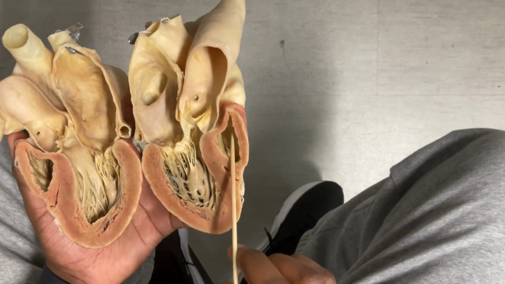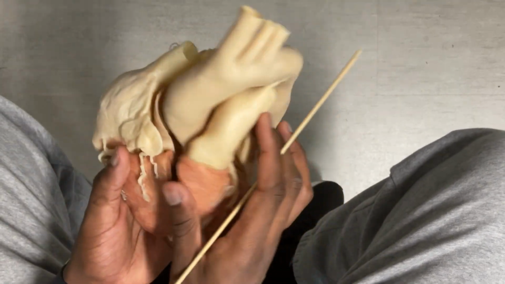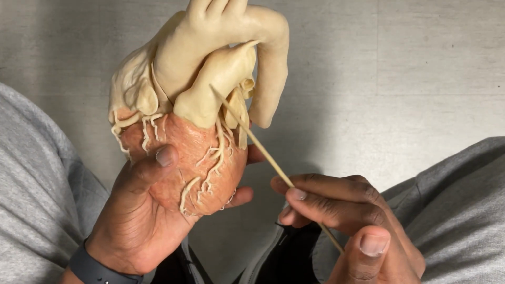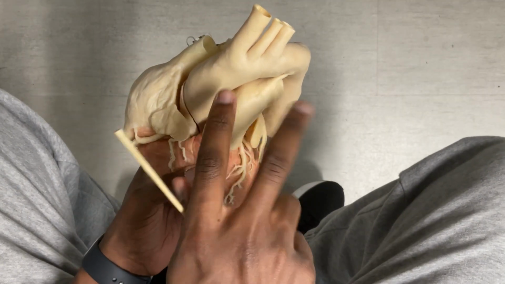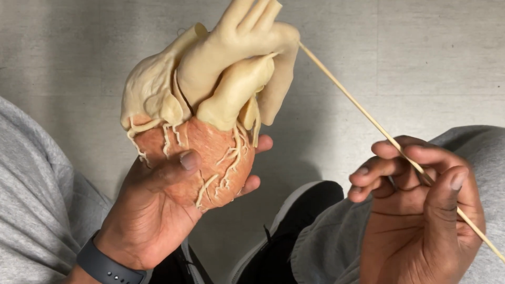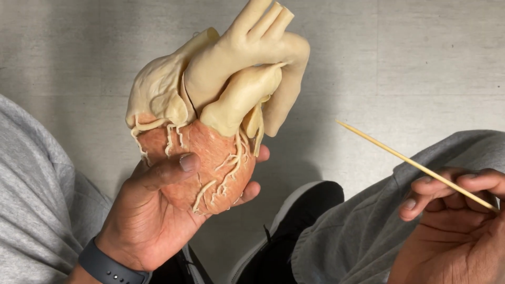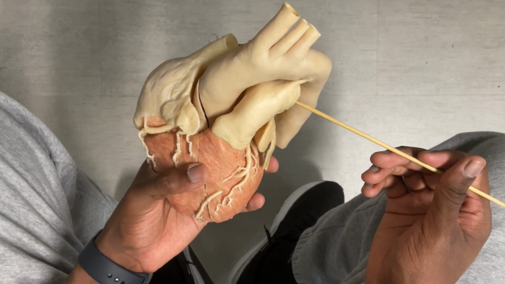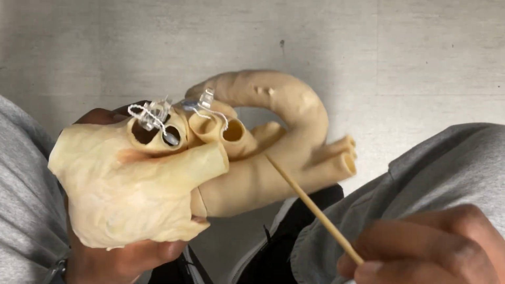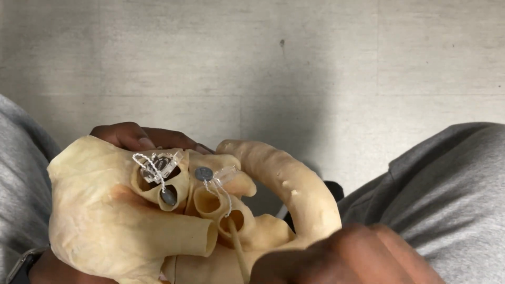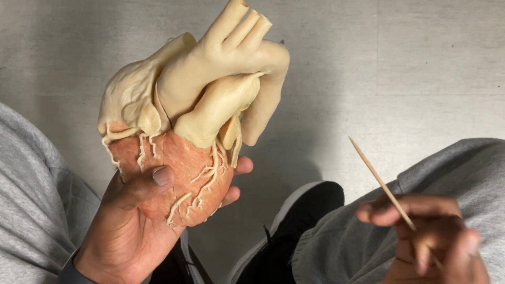And then blood moves to the pulmonary semilunar valve. It then moves to the pulmonary trunk and then splits into the pulmonary arteries. And then the right and the left pulmonary arteries. So this would be the left pulmonary artery. This would be the right pulmonary artery on the other side here. All right, they split and then they go to the lungs.